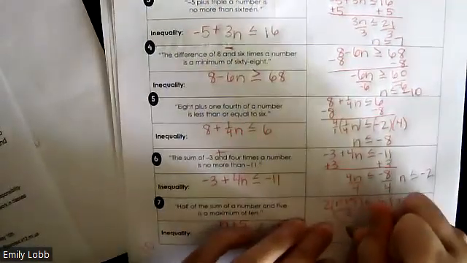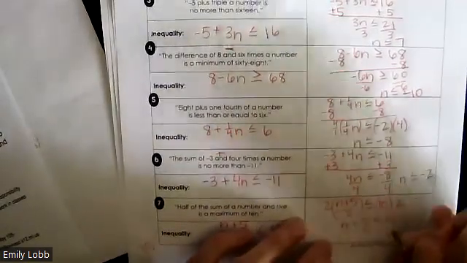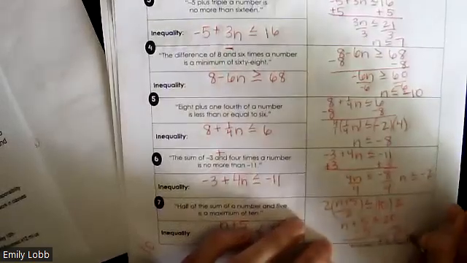So this becomes n plus 5 is less than or equal to 20. When I subtract 5, I have n is less than or equal to 15.